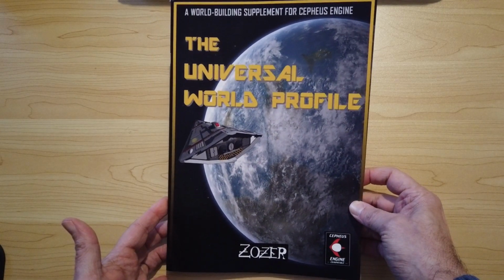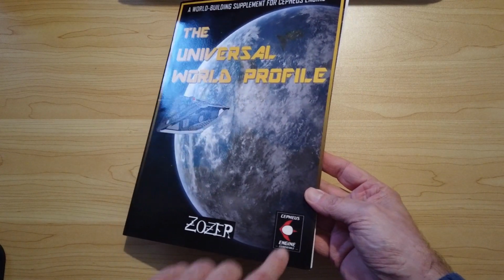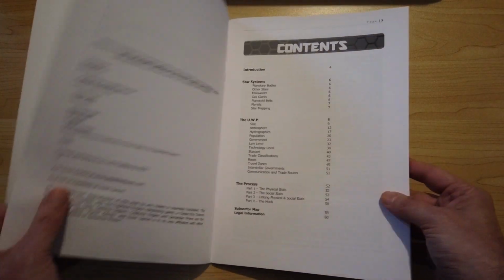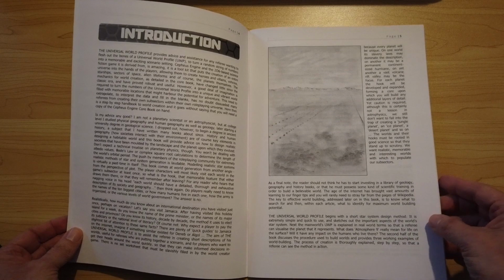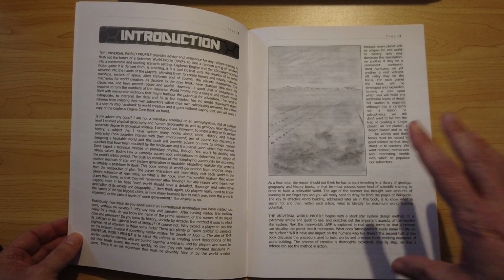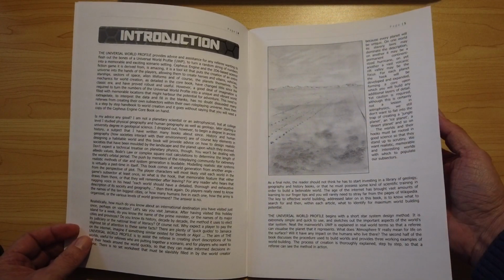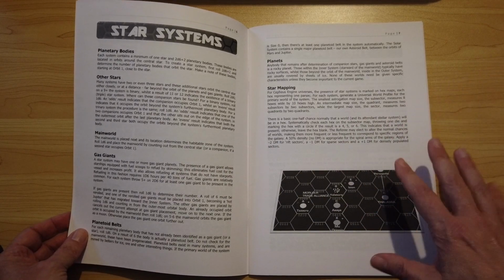And here we have the Universal World Profile by Zozer Games. Cepheus Engine. Fancy. All right, let's check this out. We start off with an introduction, talking about the use of the book and exactly why it was written, and the design philosophy they have in using the material they present in the book. Then we start. Personally, I think this is worth the price of the book right here.